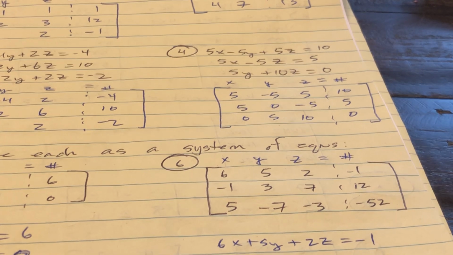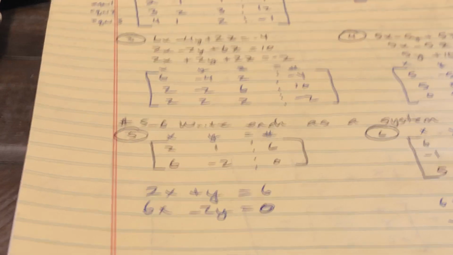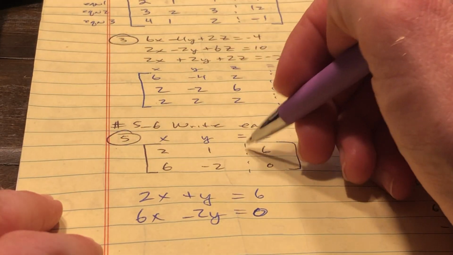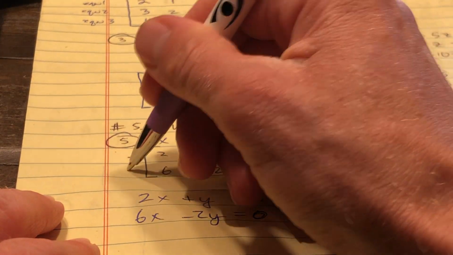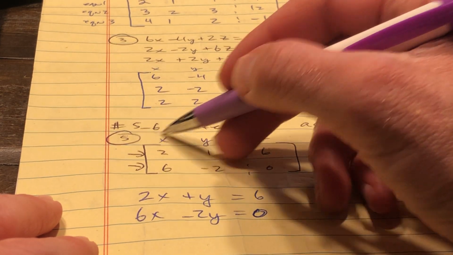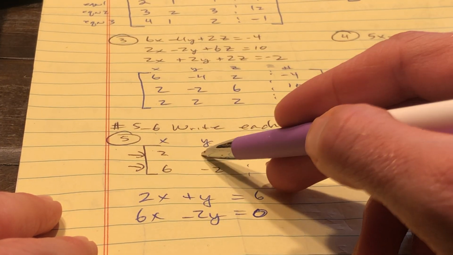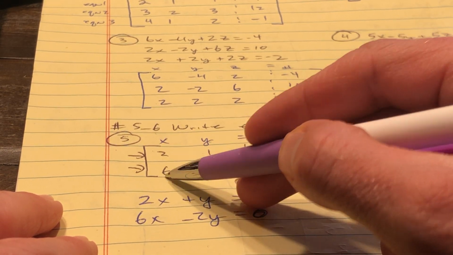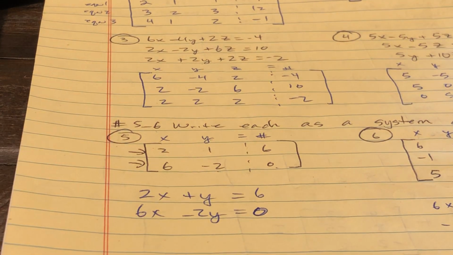All right. Now I'm going backwards. Given the augmented matrix, write the system. So first off, see this dot, dot, dot, and it's just got 2 equations. And before the dot, dot, dot, it just had 2 columns, so that is x and y. 2x plus y equals 6. 6x minus 2y equals 0.